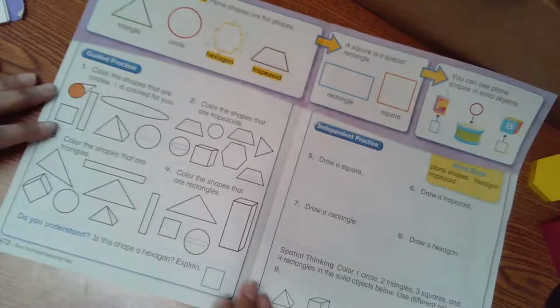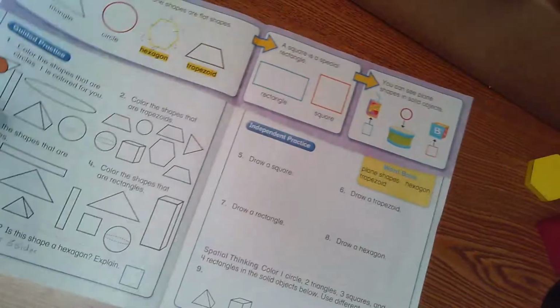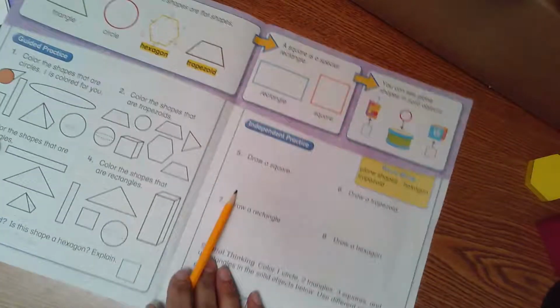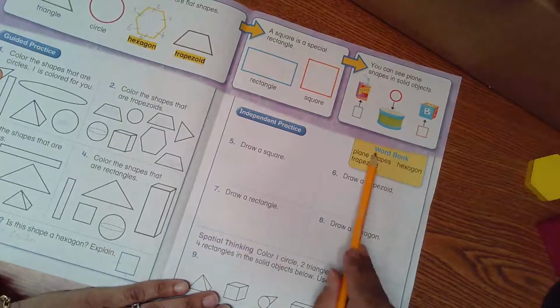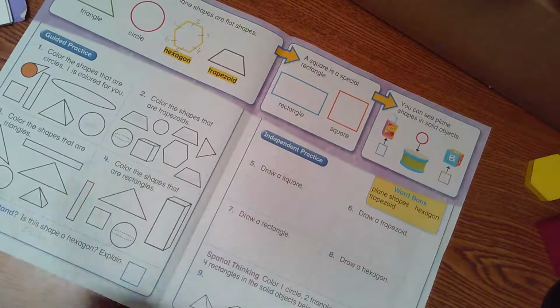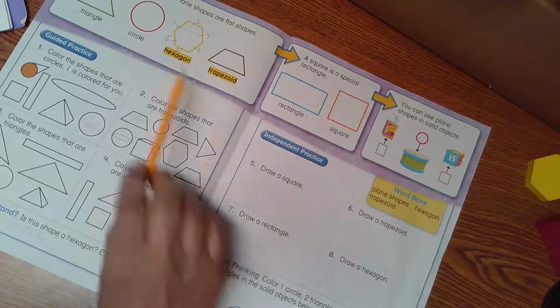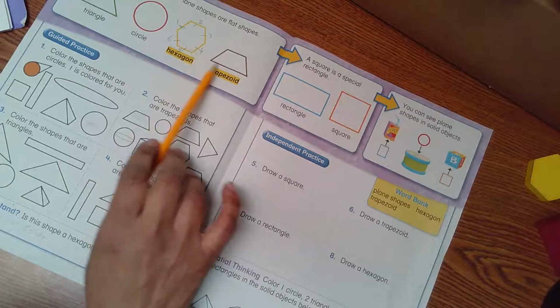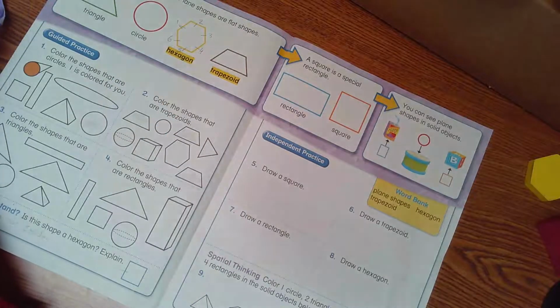Awesome. Let's go for next page, 473, independent practice. These are the words that are new for us: plane shapes, hexagon, and trapezoid. Because we know square, rectangle, circle, but the new words we have are hexagon and trapezoid. All right? So let's see what we have.